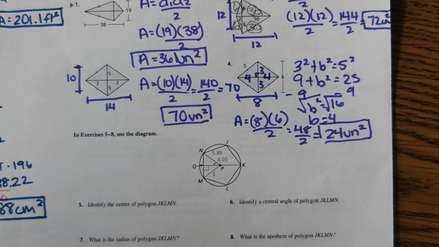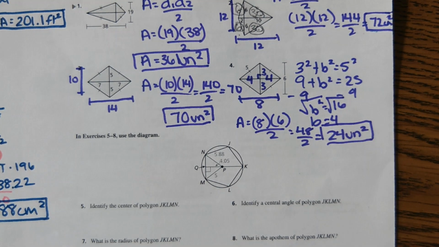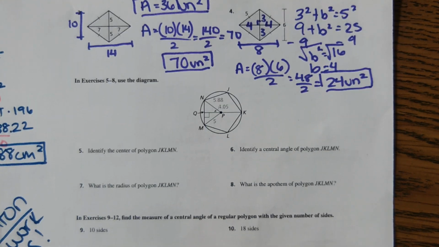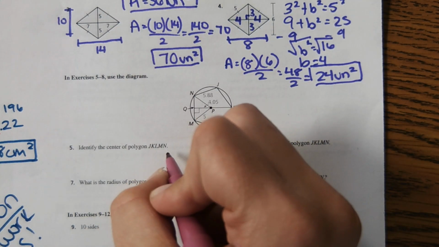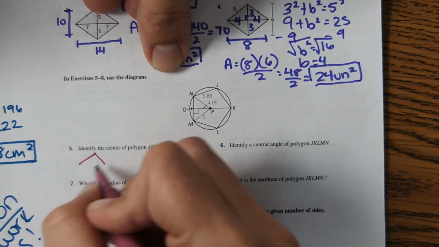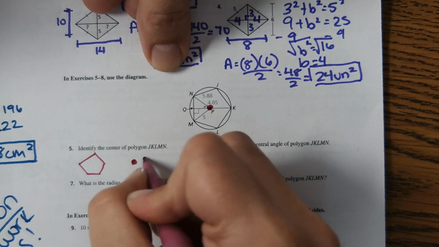Okay, then all the homework questions, by the way, will look like this. So we're going to build into some higher concepts and some vocabulary, but just know the homework stays at this level. Okay, so here it brings in some vocabulary. It says identify the center of polygon JKLMN. So JKLMN is the pentagon in here. The center is point P.